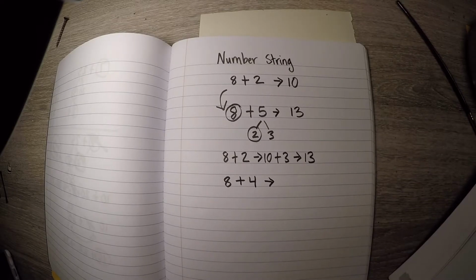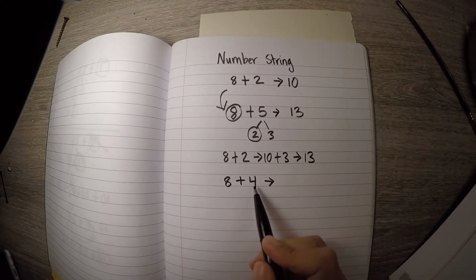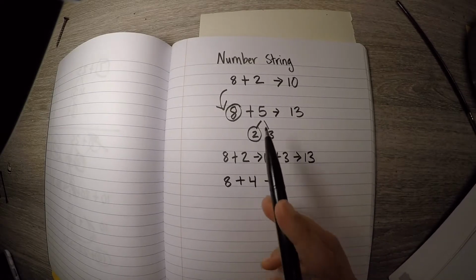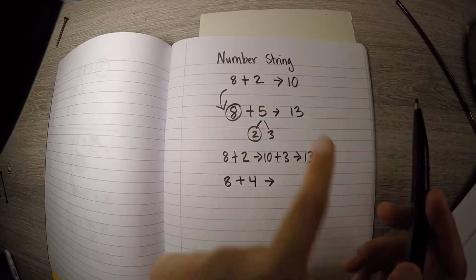Okay, so I'm thinking some of you might have noticed that 8 plus 5 and 8 plus 4, the only difference is the 5 and the 4. 4 is less than 5 by 1.